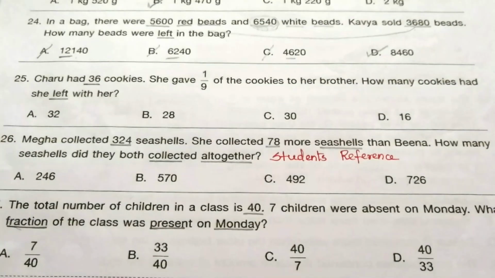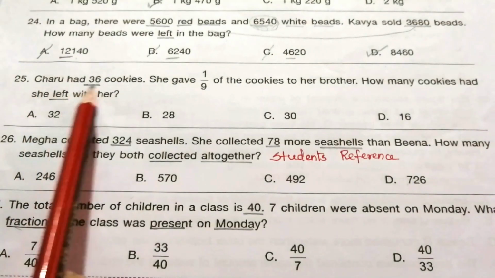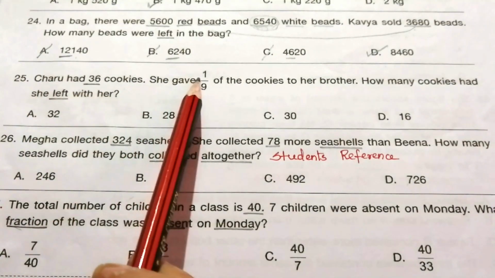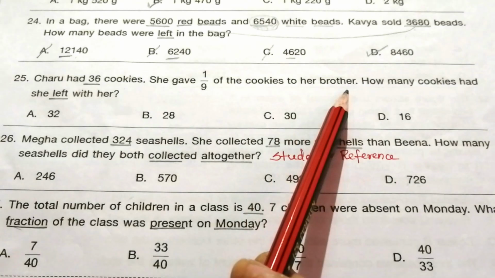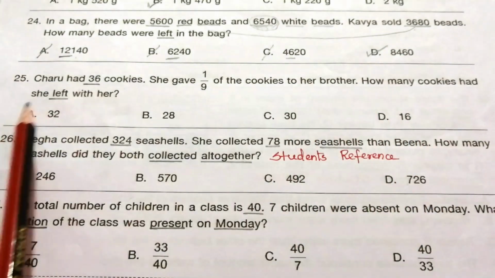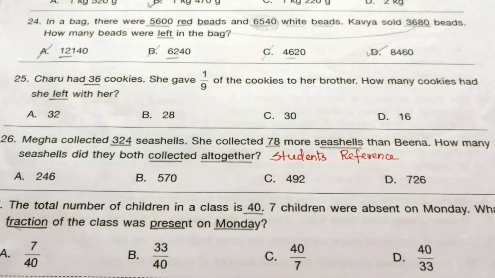25. Charu had 36 cookies. She gave 1 by 9 of the cookies to her brother. How many cookies had she left with her? Try to find out the answer. How to do this problem? To find the answer, first you have to divide 36 by 9.